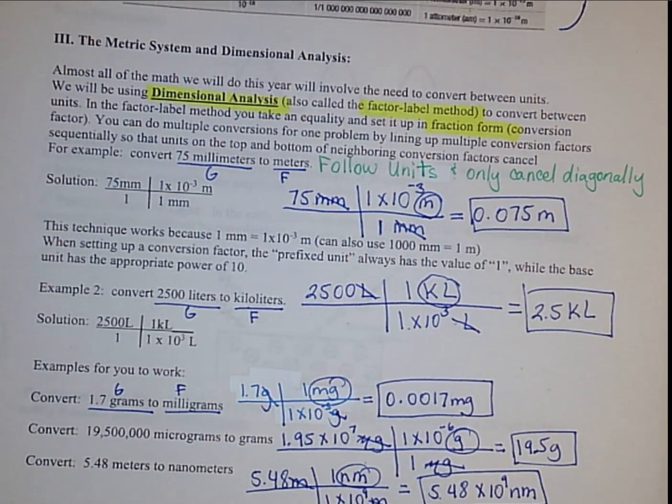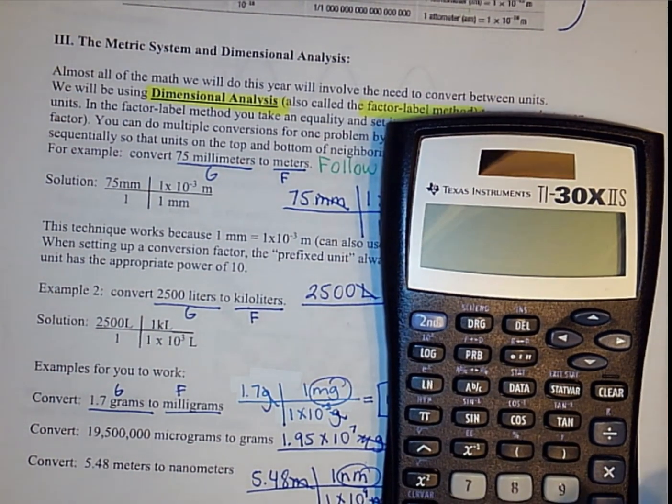So how do you actually input this into your calculator and get your answer?